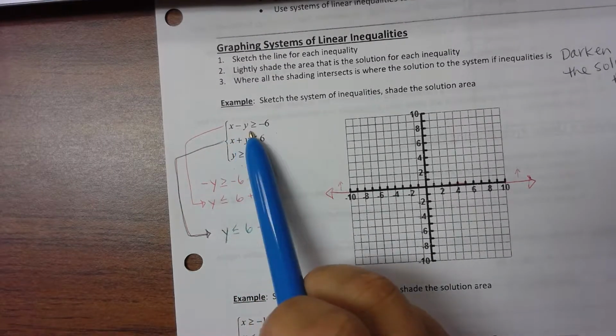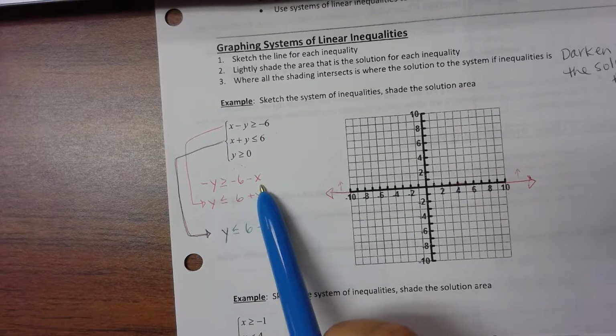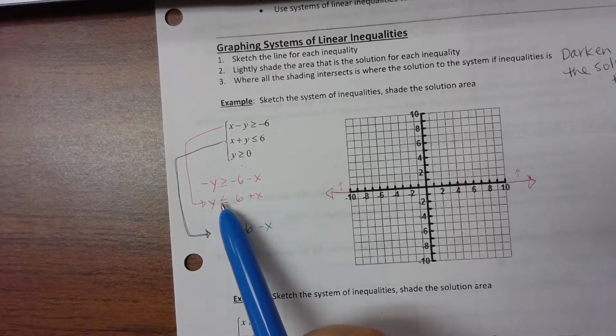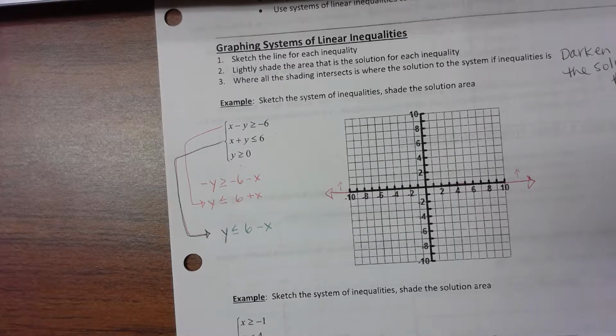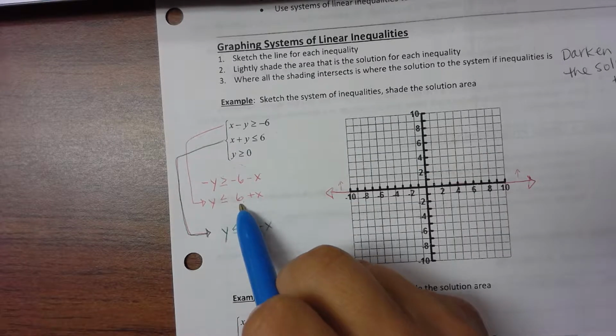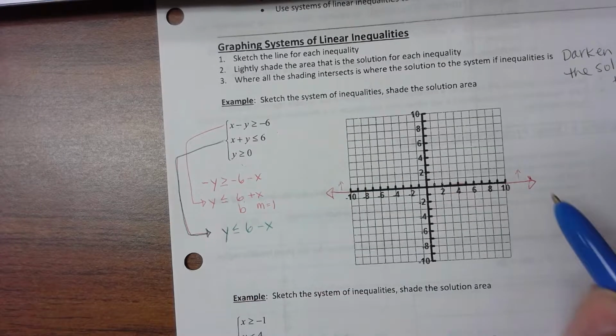The top equation, I subtracted the x, and so I had negative 6 minus x. I still had a negative in front of the y, so then I had to divide by negative 1. Remember, dividing by a negative, you flip the inequality sign, and then both of these signs changed. So I have y is less than 6 plus x. So if I want to graph this, this is my y-intercept, and my m is equal to 1. My slope is equal to 1.